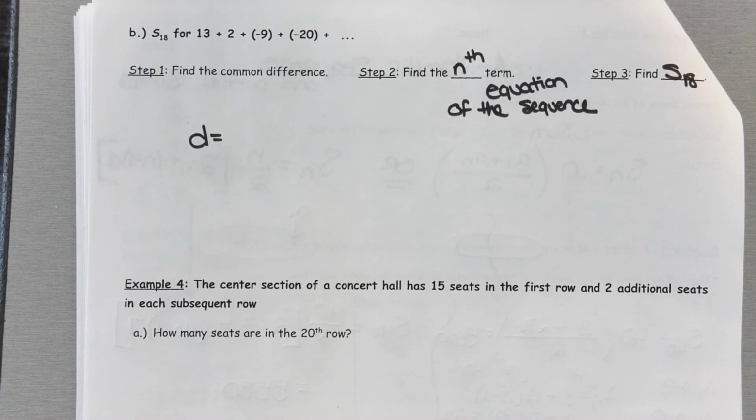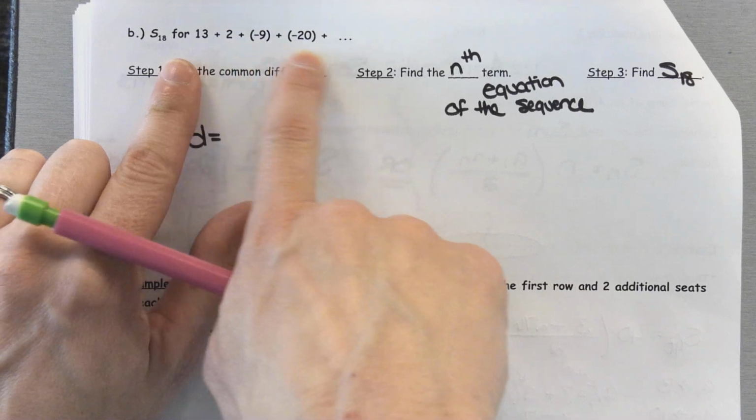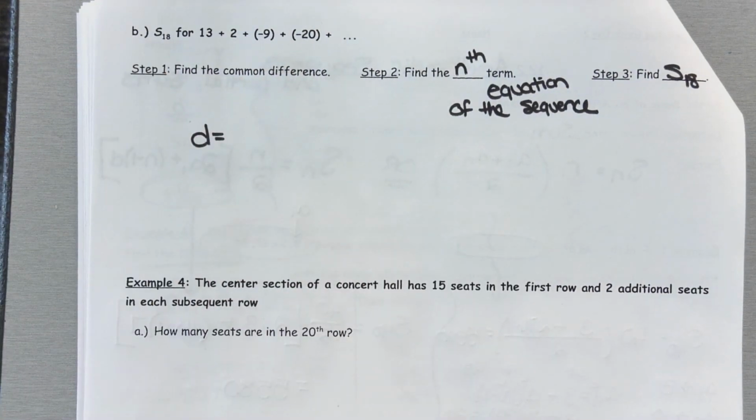All right, here is our equation. Or not our equation, but here is our sequence, and they're already showing me the values summed together.